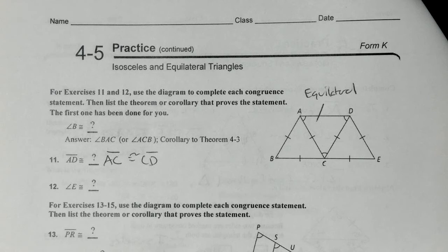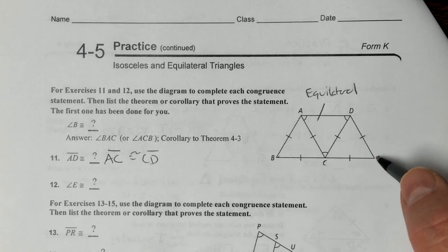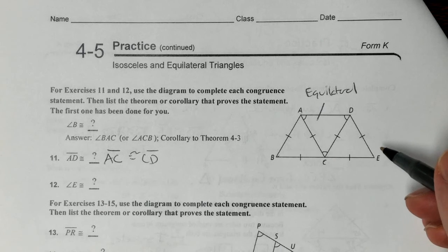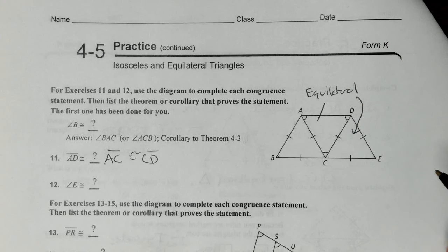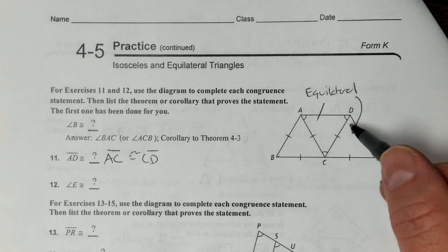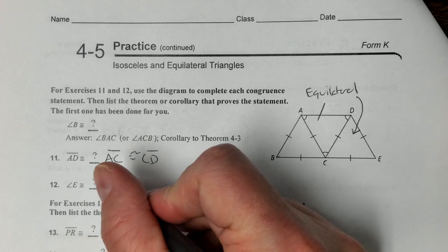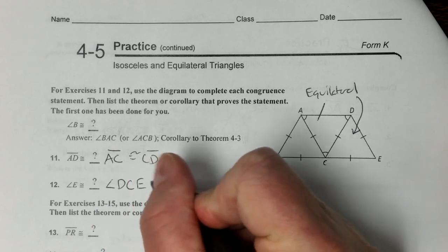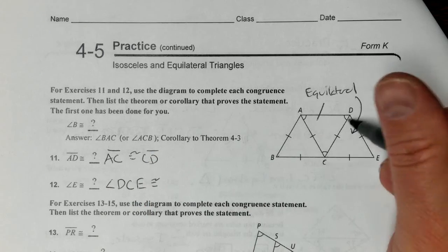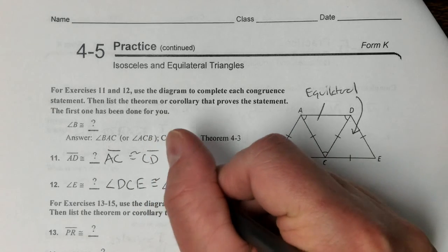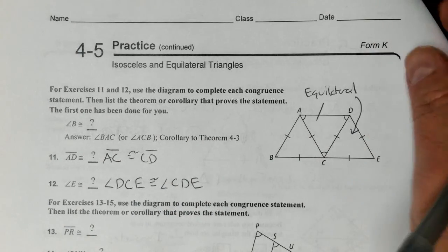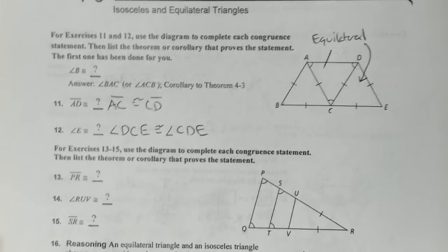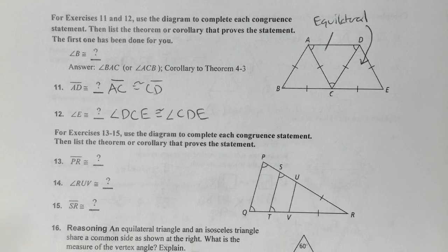Okay, so number 12, angle E is another equilateral triangle. I'm just going to draw that here. So angle E would be equal to angle DCE, which is also equal to CDE. Again, that's equilateral. Any questions?